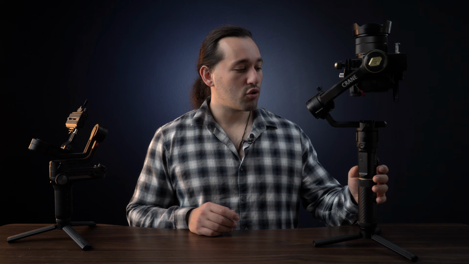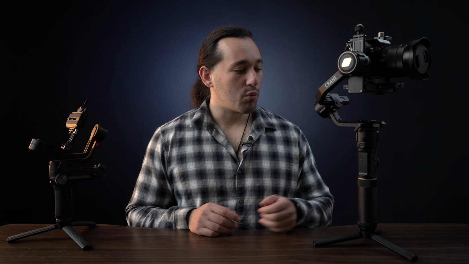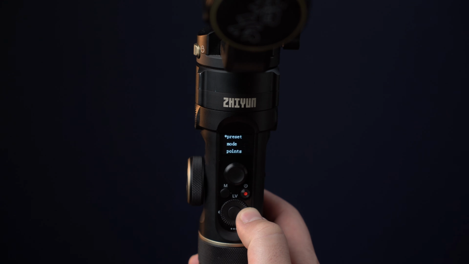All right, once you're done with the vortex mode, you can exit out of vortex mode or press the trigger and it will stop and go back into its regular modes. Now let's go back into the menu and scroll down to trajectory. This is also a new option that we just got from this new firmware update. Right press on the dial to enter that.